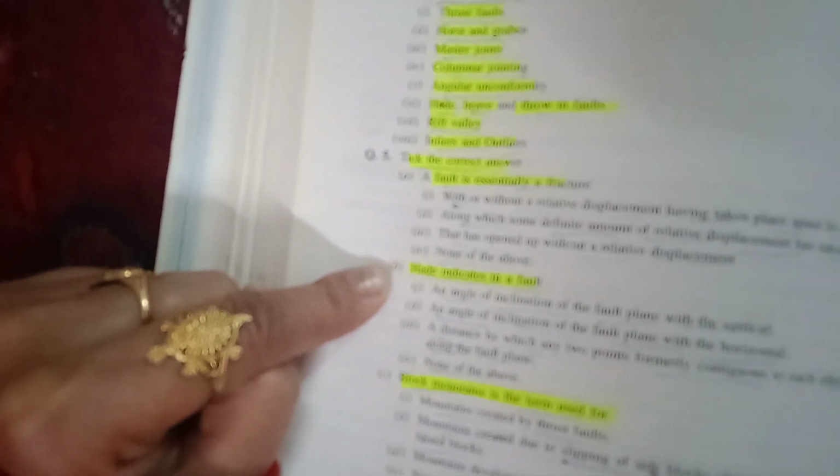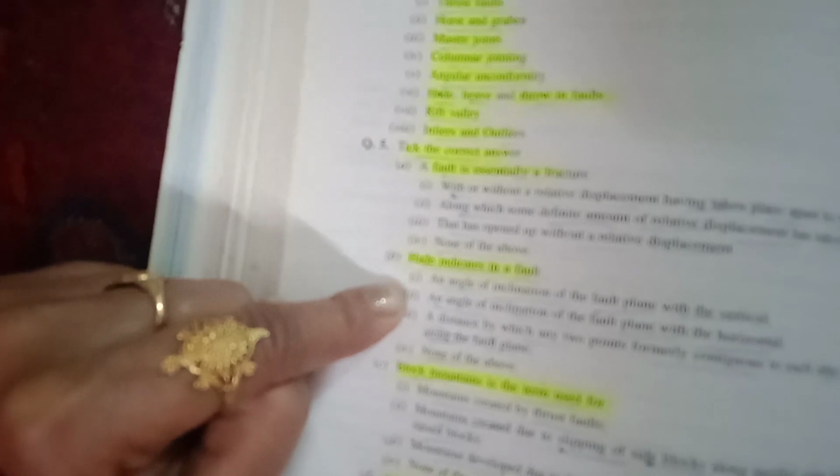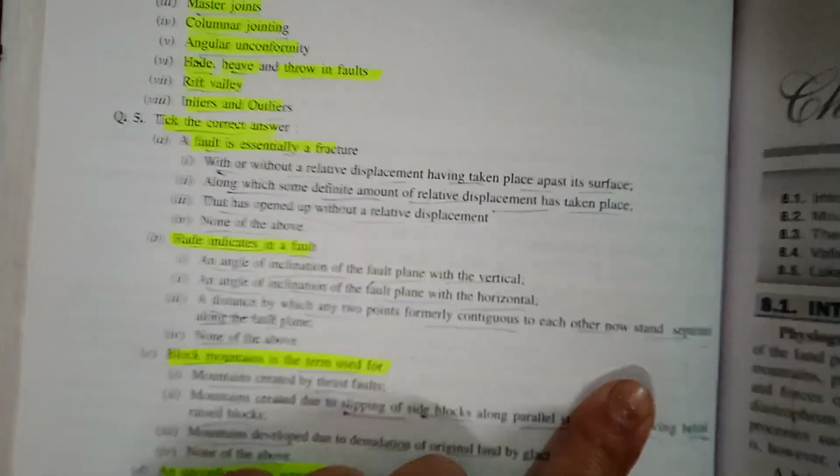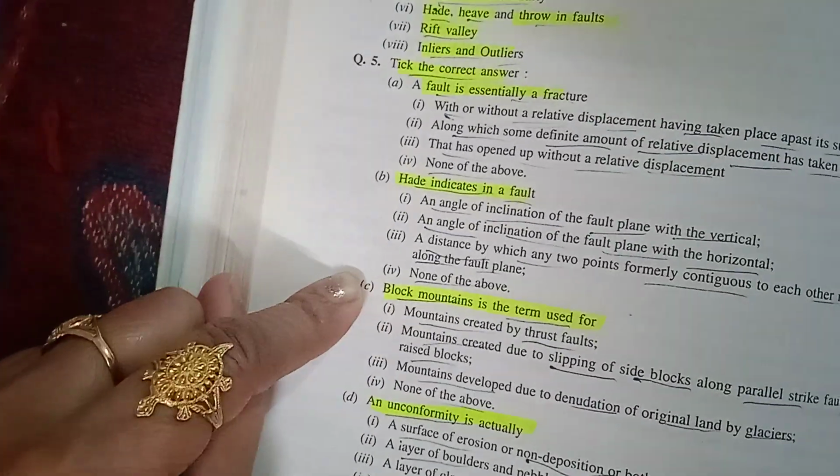Question B. Head indicates, in a fault: first option, an angle of inclination of the fault plane with the vertical; second, an angle of inclination of the fault plane with the horizontal; third, a distance by which any two points formerly contiguous to each other now stand separated along the fault plane; fourth, none of the above.